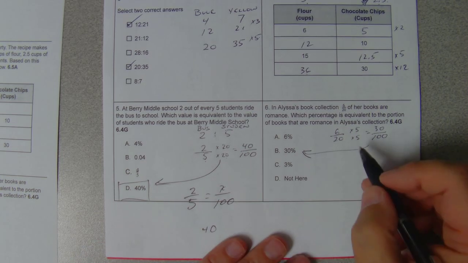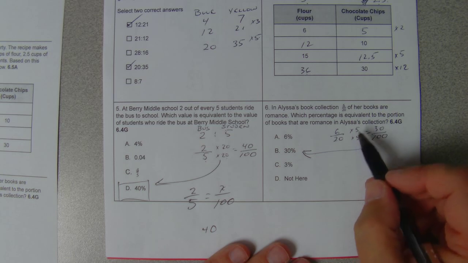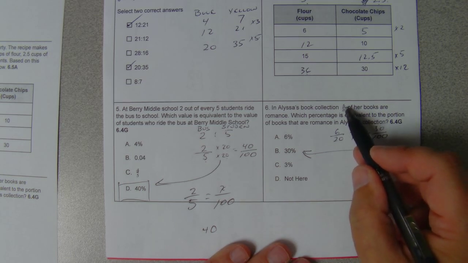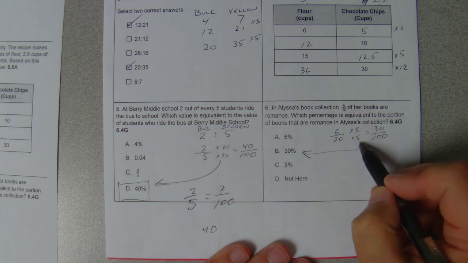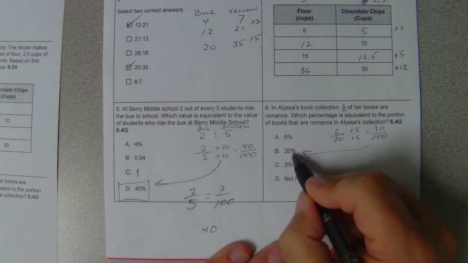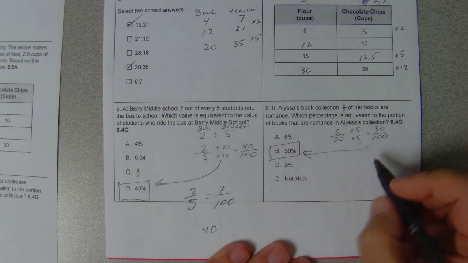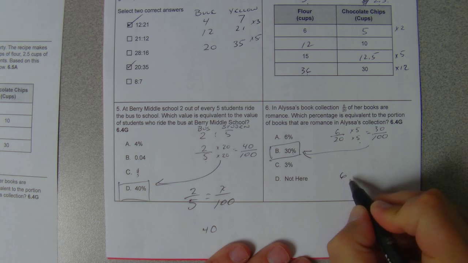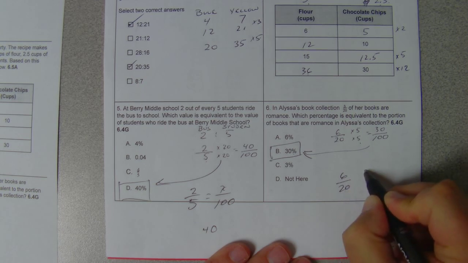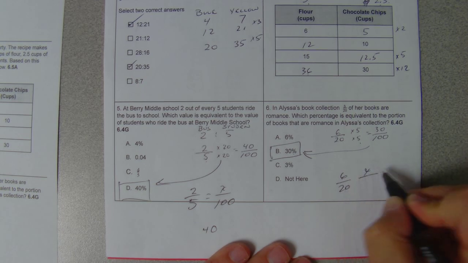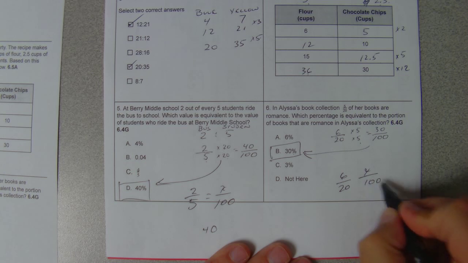Okay, and over here the same situation. 6 to 20, I multiply by 5 to get 30%. So there's your answer. And you could easily have gone 6 over 20 equals what over 100.